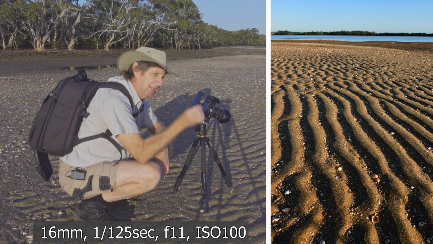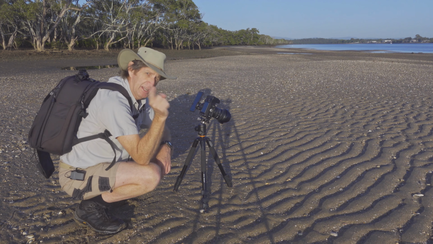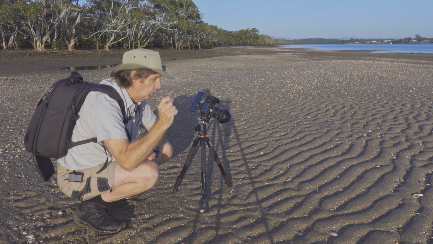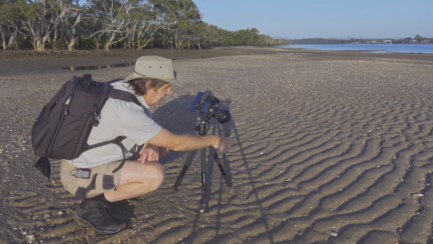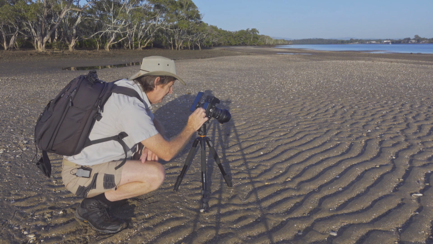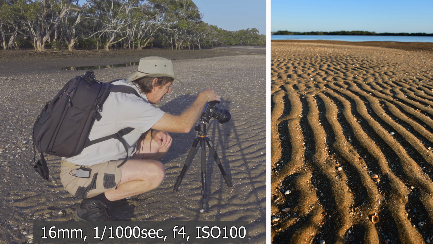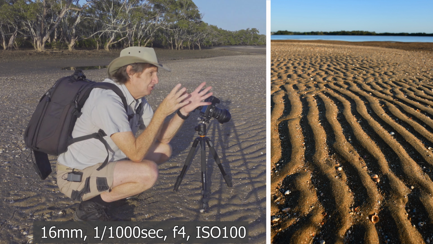Okay, we'll take another one. We're still at F11. Now this one here, I'm going to go down to F4 and I'm going to set my focus point right in front here, just in these little shells here, right down here. There, beautiful. Now let's take a look at the photo. Nice and sharp at the front here, eh? But as we're leading away, it's blurred out.